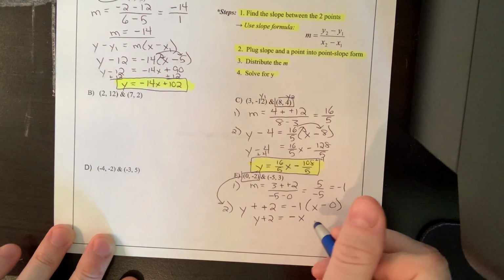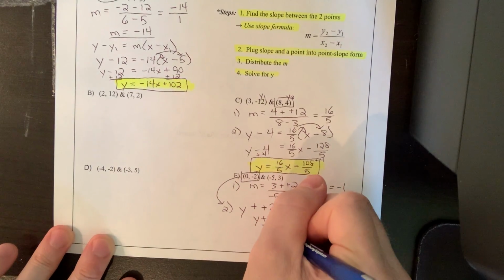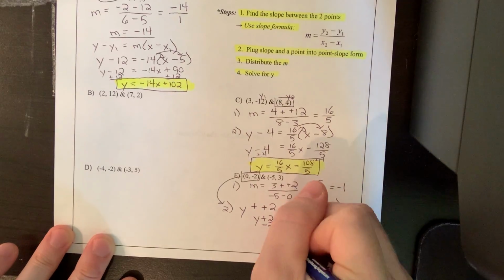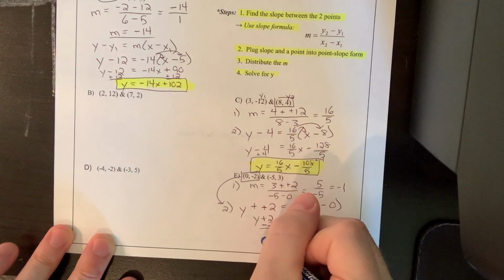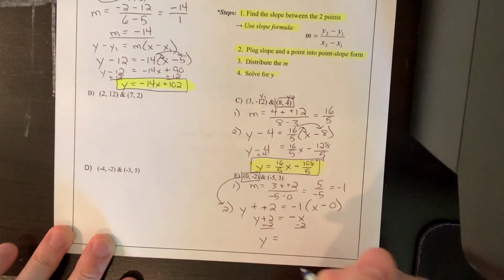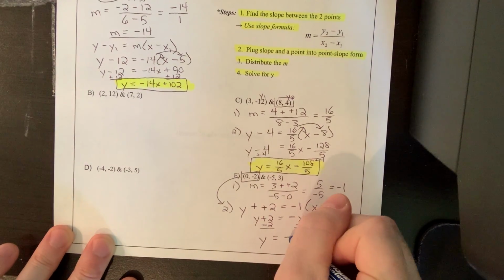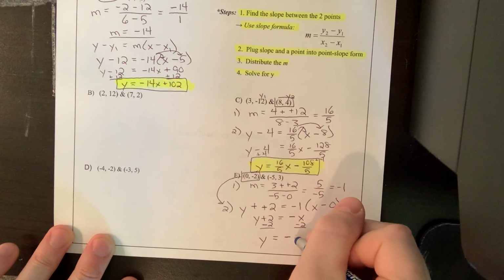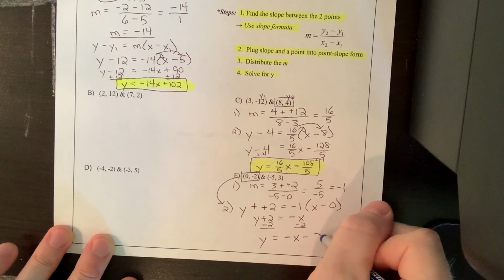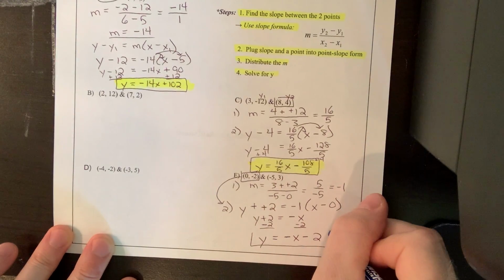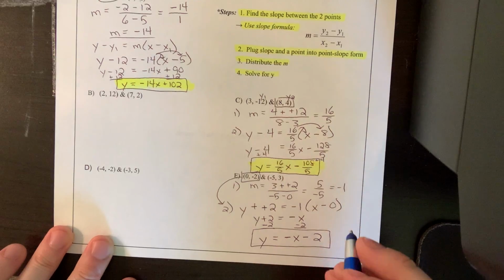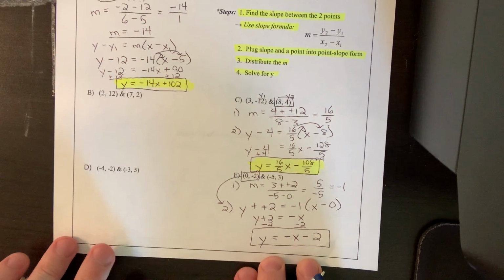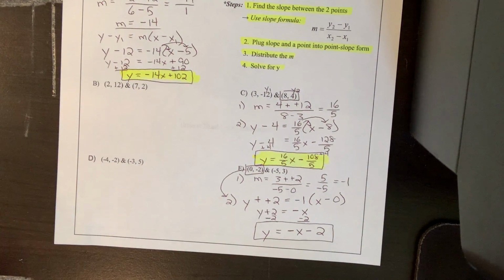Okay. My last step, I want to move that 2 over to the other side, so I'm going to subtract 2 from both sides. Y is now by itself. That's what I want. -x, I cannot combine that with -2, so I leave them separate. So my equation ends up being y = -x - 2, or -1x. I'm not going to take off points if you put -1x minus 2. All right.